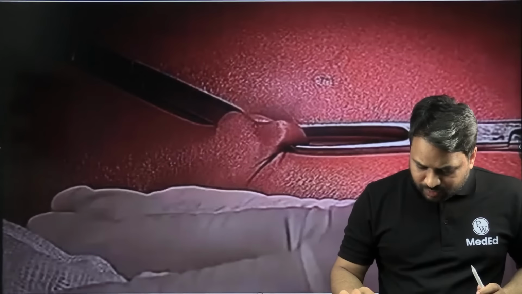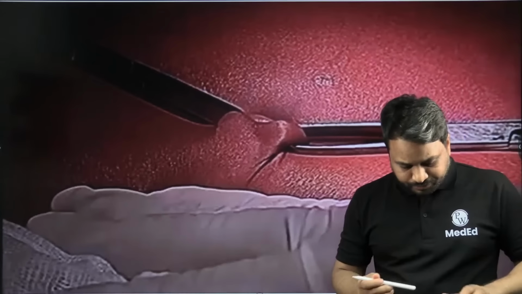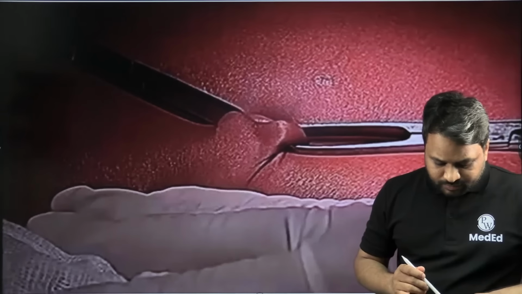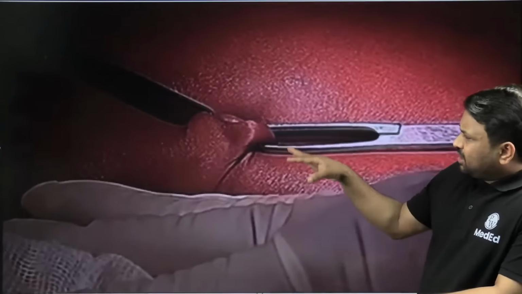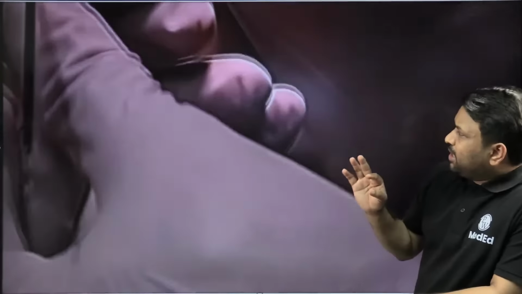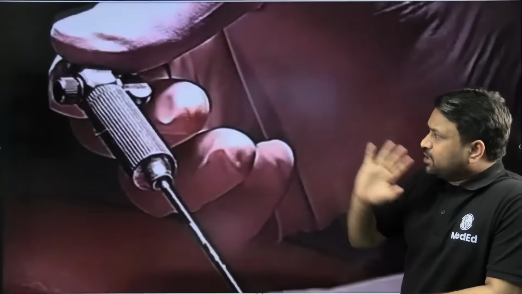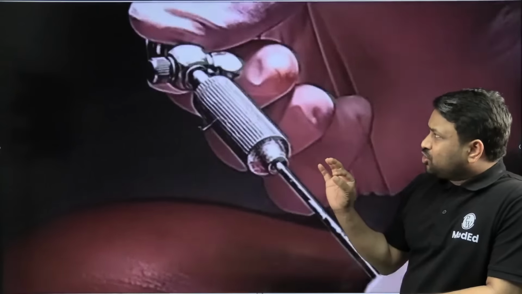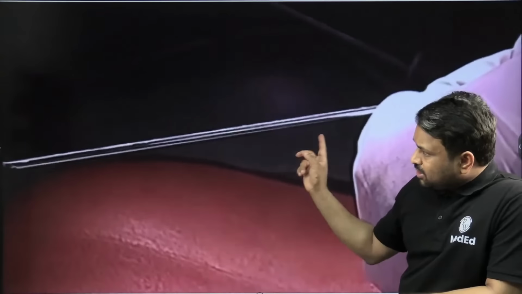Now this is the short video that I would like to show, right? The first thing you see is that there are these Allis forceps which are holding onto the umbilicus, right? And I'm holding this instrument. Now, this instrument is what I am going to insert, right? So you see, this is the whole length of the instrument that I'm showing you across, right?